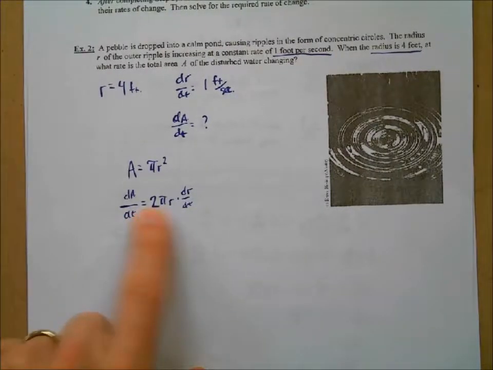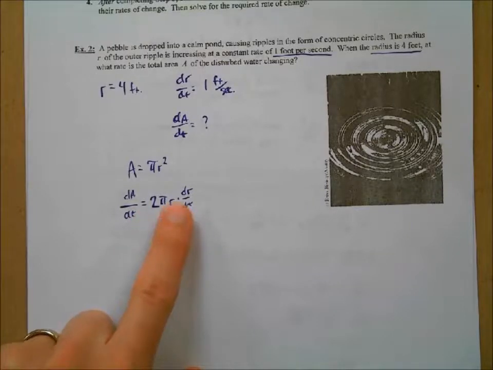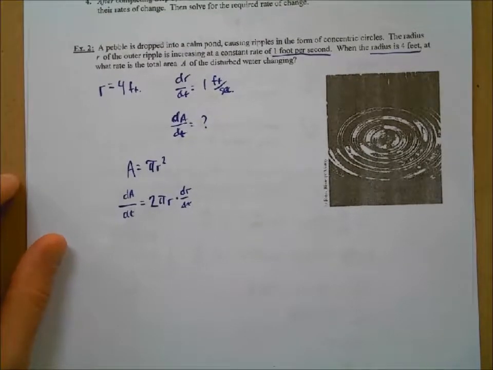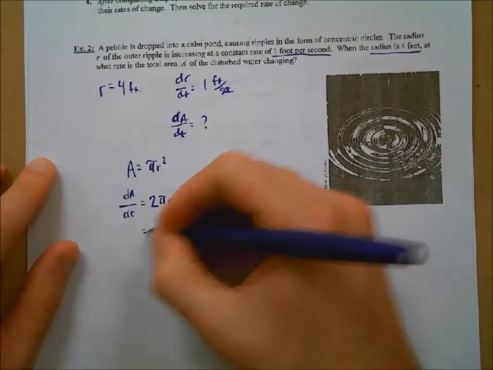Okay, and so now we have related rates. The r still is showing up there, that's okay, but now we have related rates. So what can I plug in? 1 foot per second for dr dt.